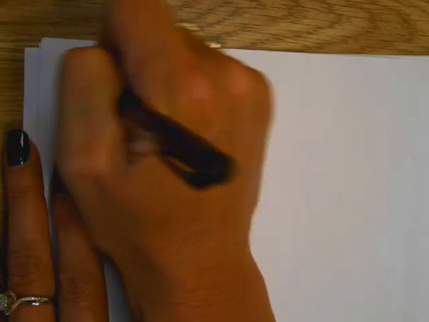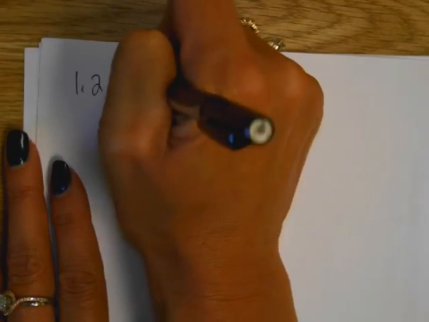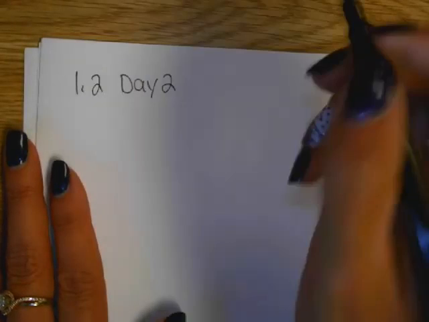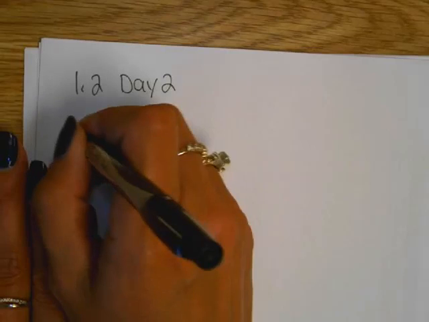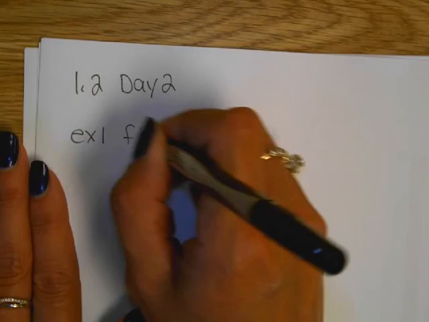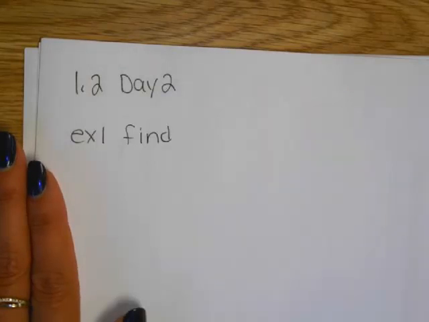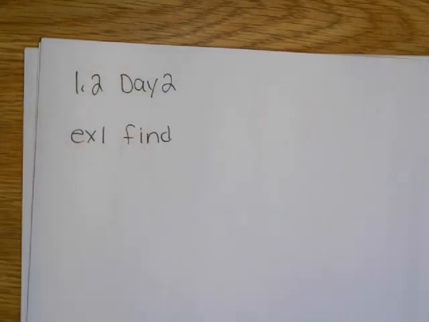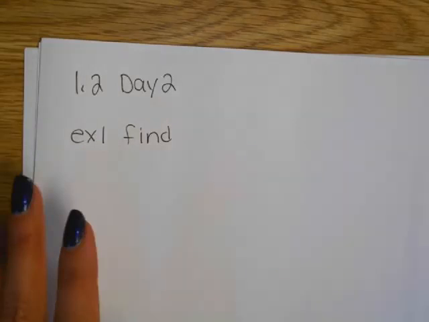All right, 1-2, day 2. Jumping into an example right off the bat. I think that's all we have today are examples. It is. You're not learning anything new. Well, I guess that last one's a little bit new, but just examples.